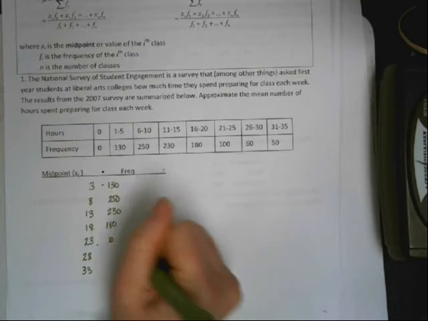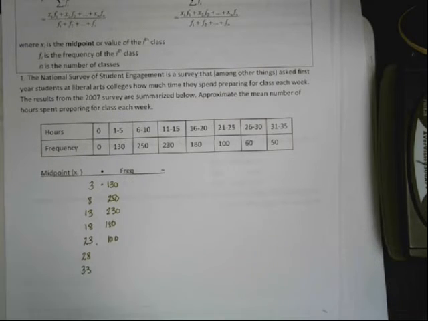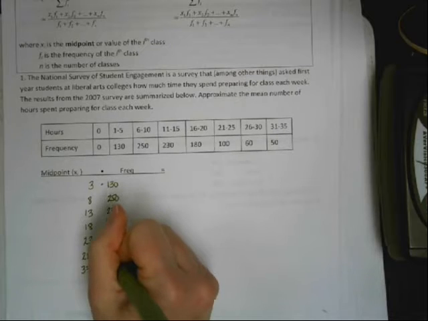This one just so happens to have midpoints that came out to be whole numbers and not decimals. They won't always. Sometimes they'll come out to be decimals.